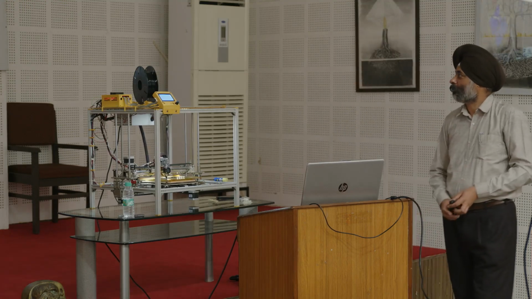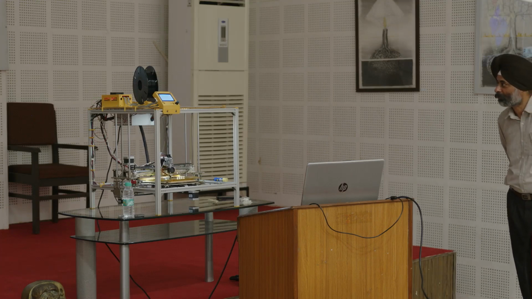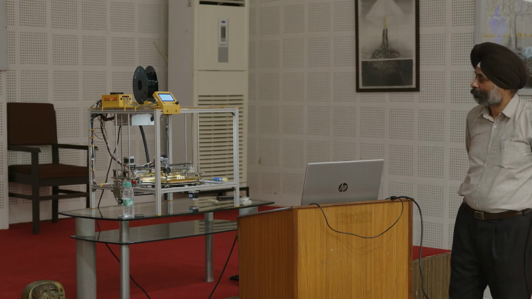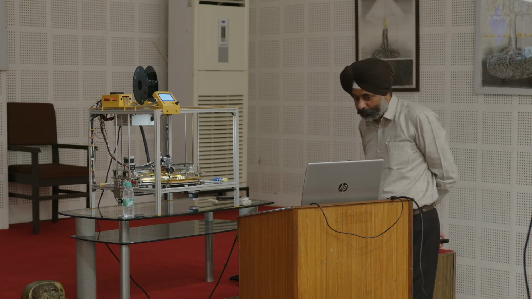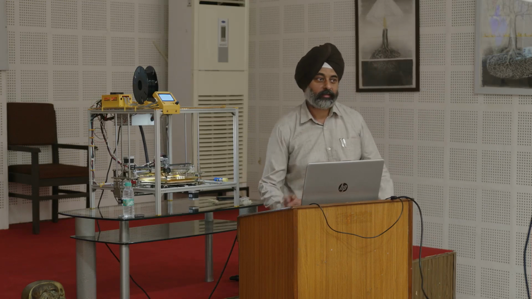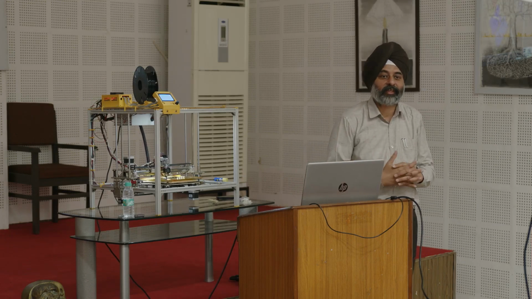Okay, so this is one thing which I just wanted to show you how 3D printing can help. And it also signifies the designing approach using CAD software. So, ma'am, this is a weather station for precision agriculture application.